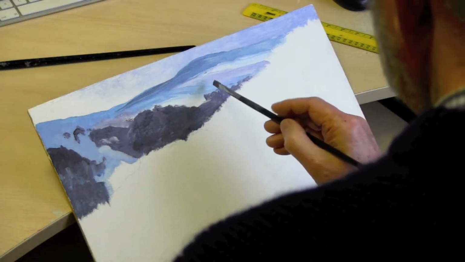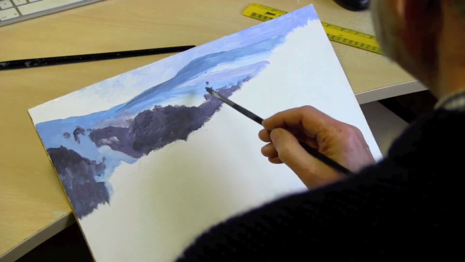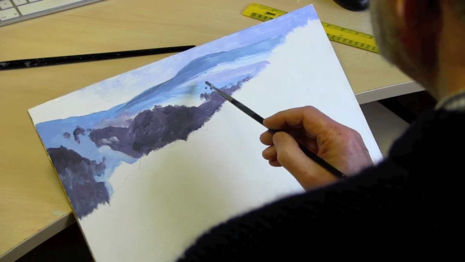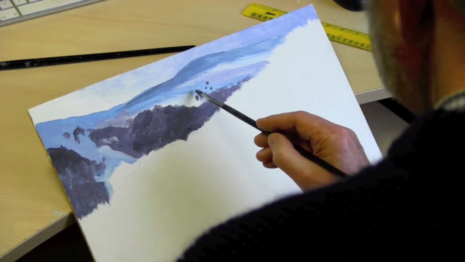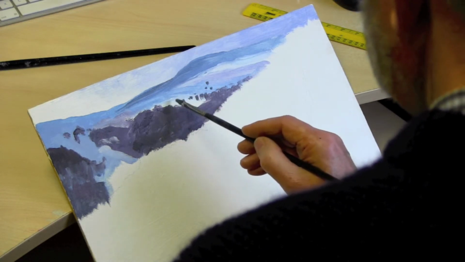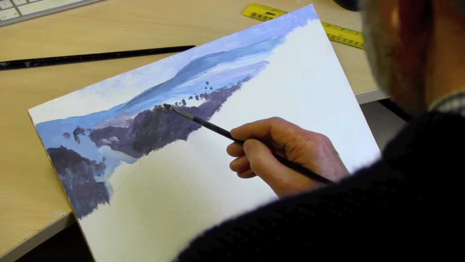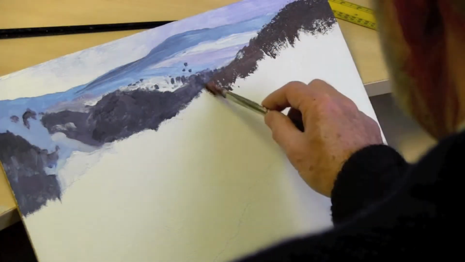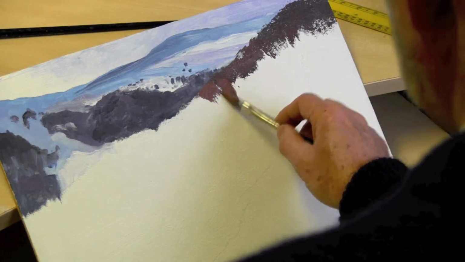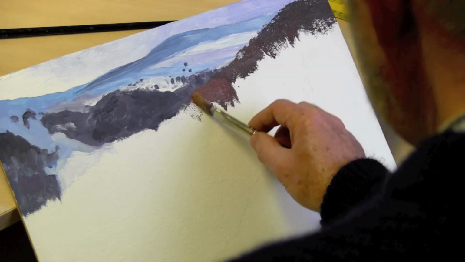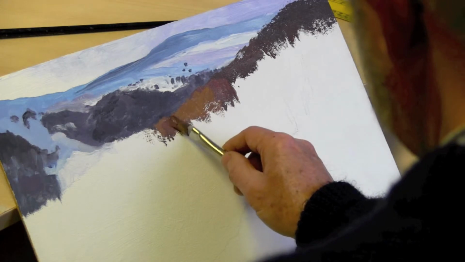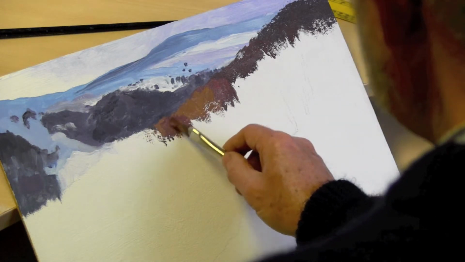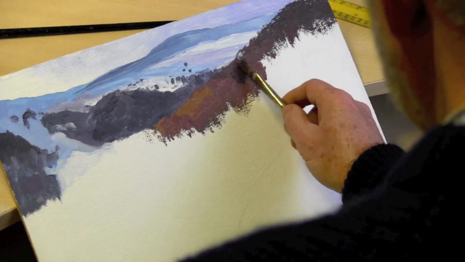There are individual trees dotted along the tree line. These require no detail because they're so far away, but it's important to record the dark pattern of trees accurately. Choosing a darker tone, I paint in the contours of the crowns of the nearest trees, laying my brush flat to create a broken edge.